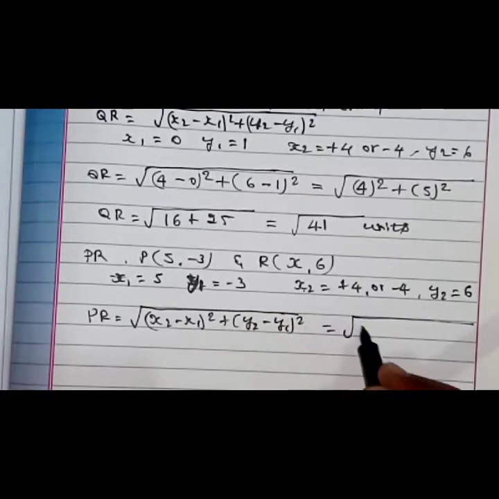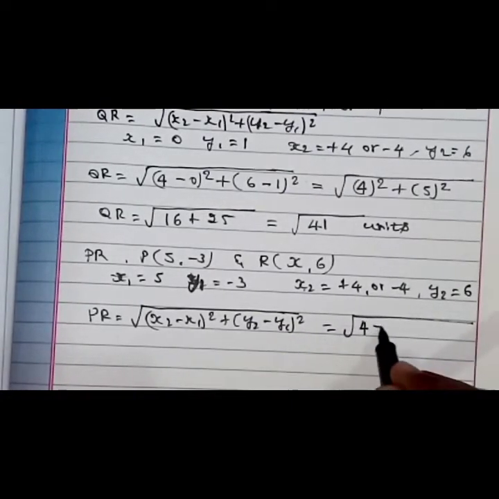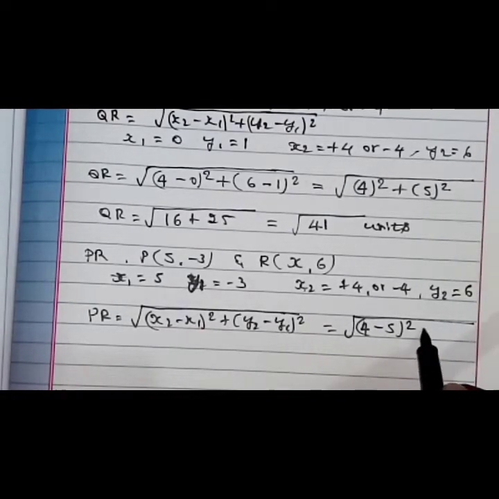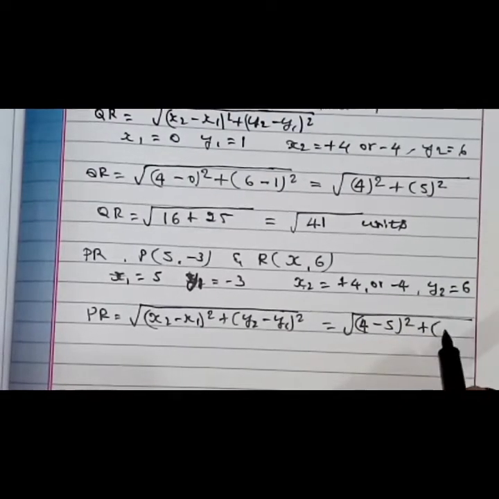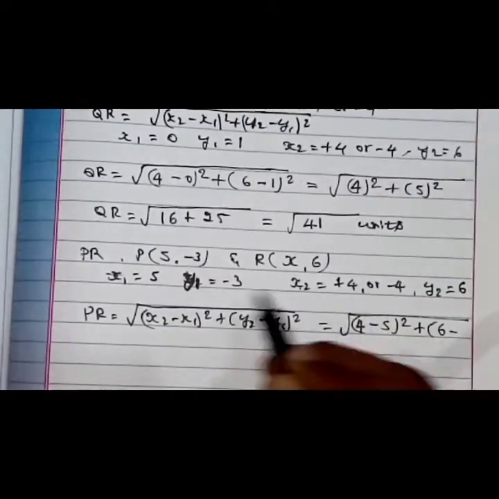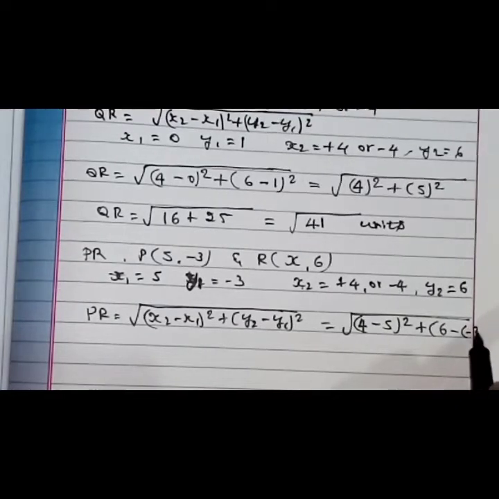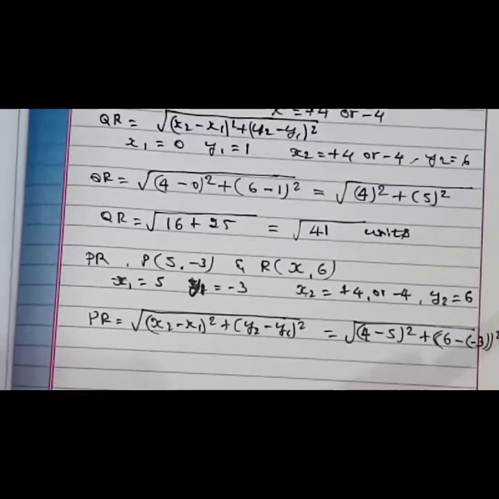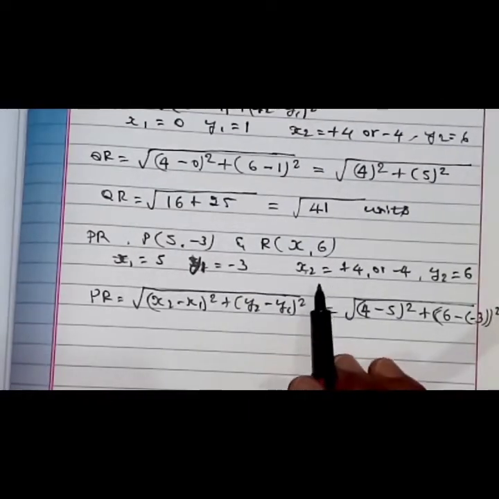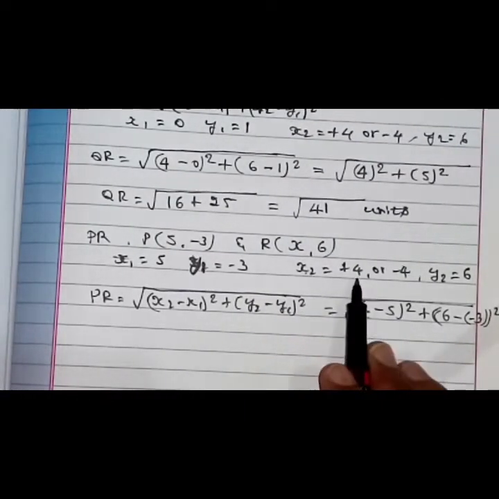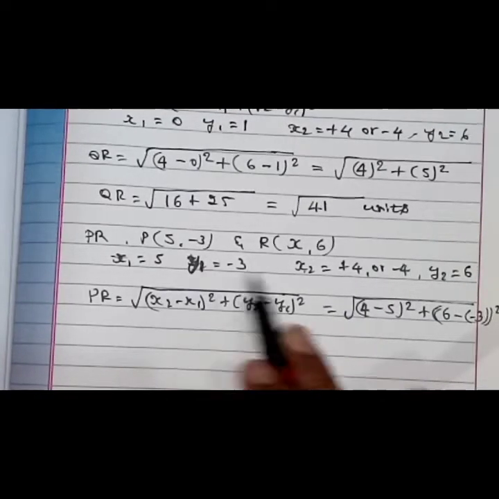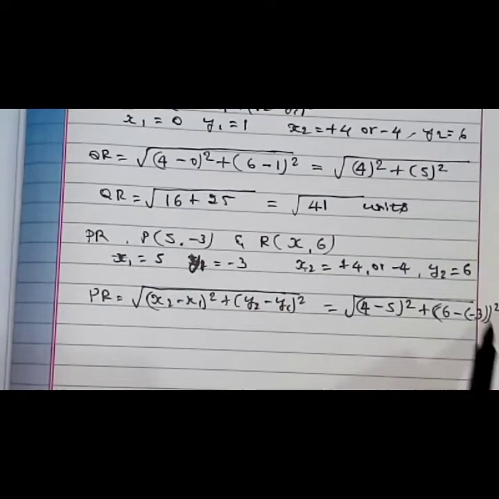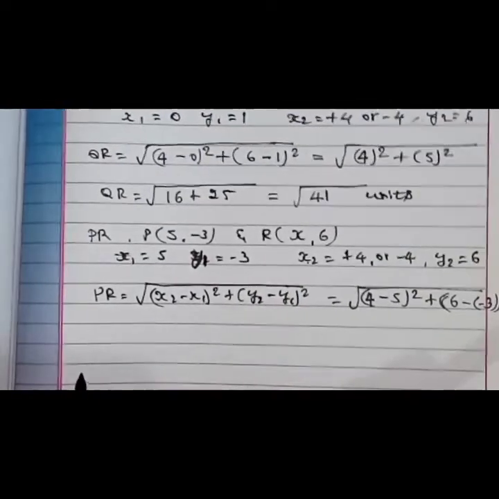Now what is x2? x2 is nothing but 4 minus x1, which is 5, whole square, right children? Plus what is y2? y2 is 6 minus y1, which is minus of minus 3, whole square. So again, I'm taking plus 4 first for x2, minus x1 is 5, plus y2 is 6 minus y1, minus of minus 3, whole square. Now simplify this.